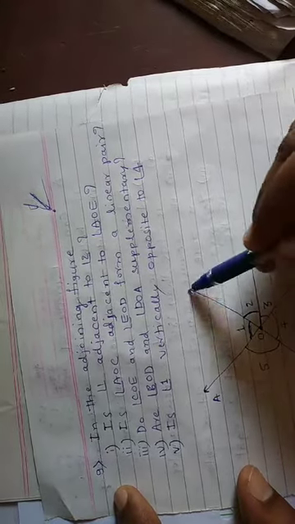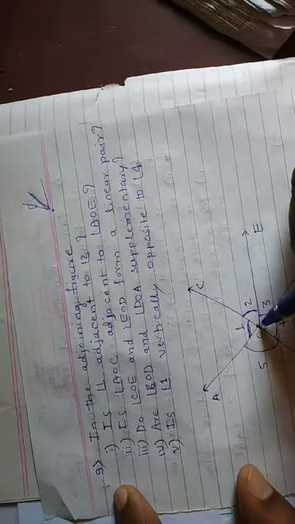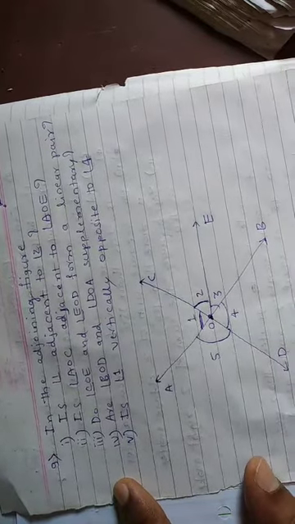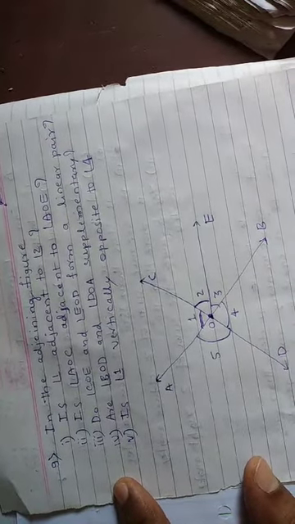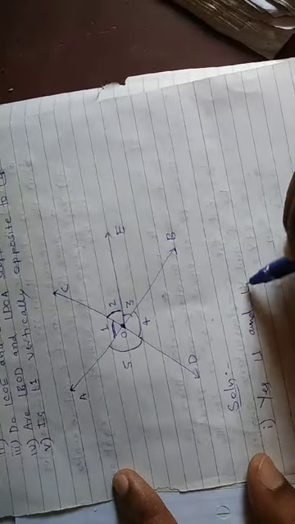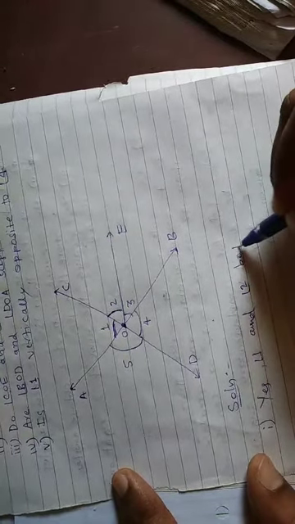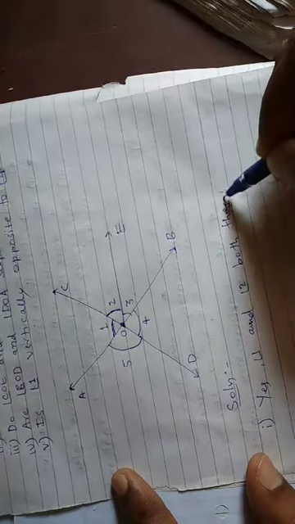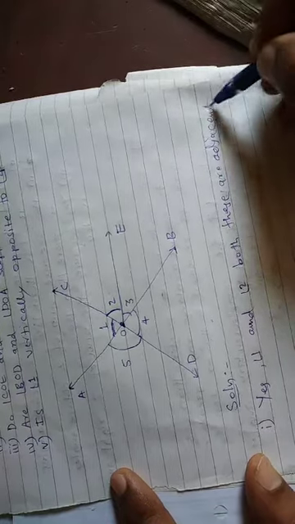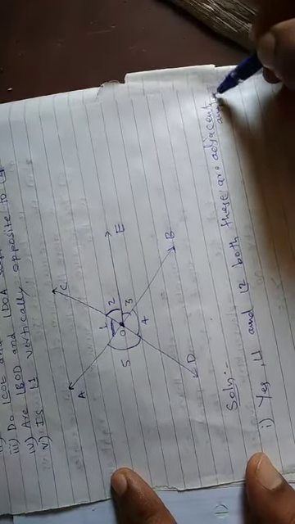Both these angles have a common arm and common vertex. So it means both these are adjacent angles. Yes, angle 1 and angle 2 are adjacent angles.